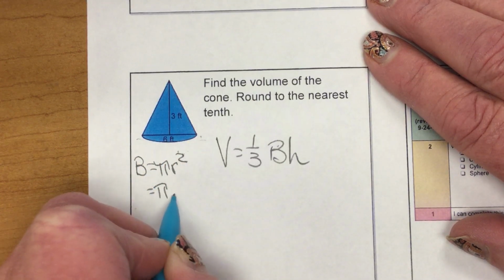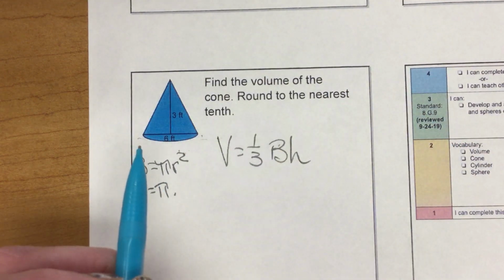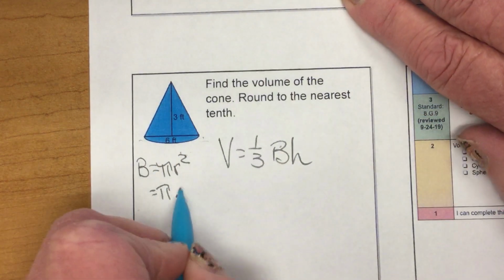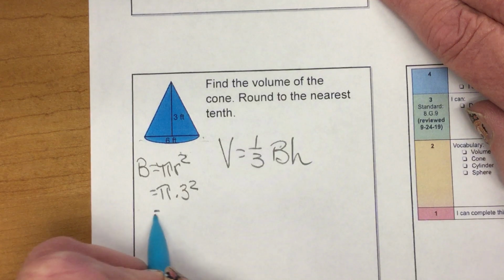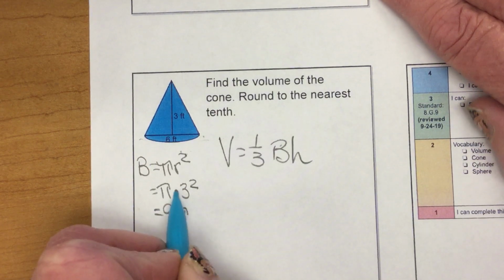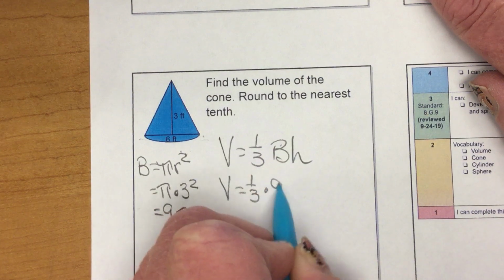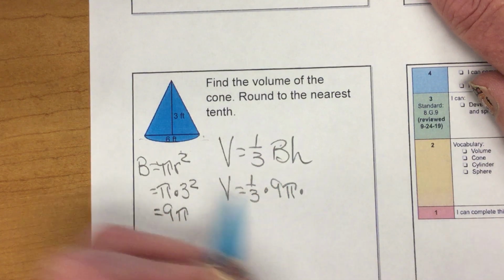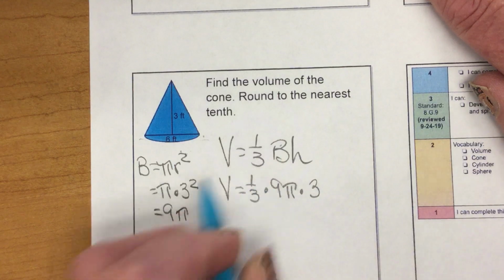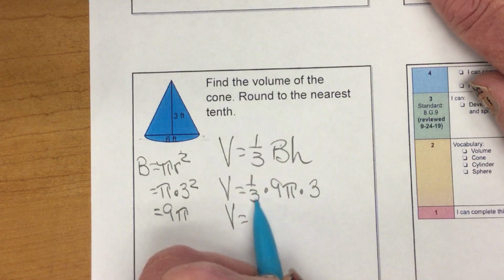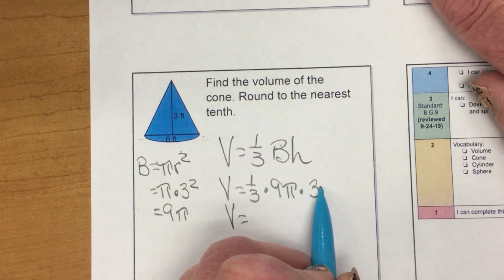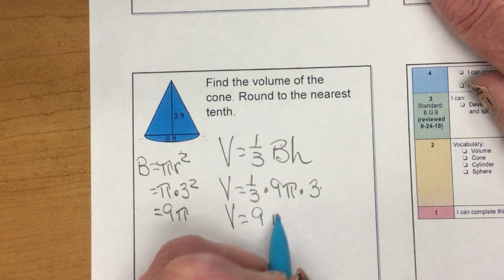Pi times, now if the diameter is 6, that means the radius is 3. So we get 9 pi. So my volume is 1/3 times 9 pi times a height of 3. 1/3 and 9 times 3 is 9 pi.